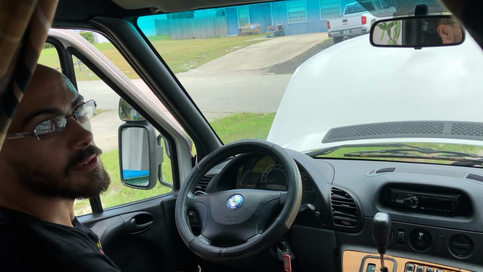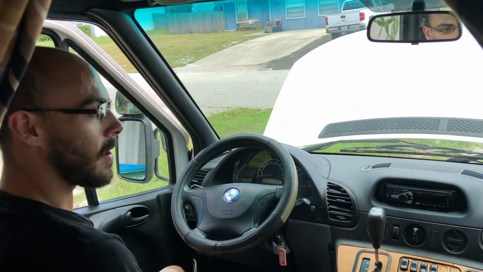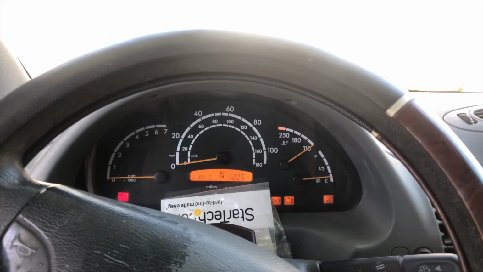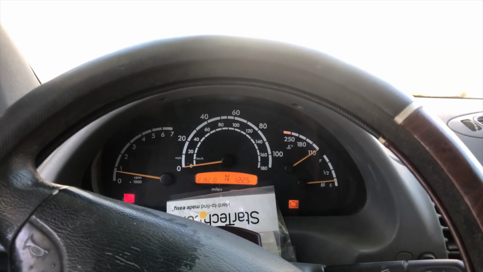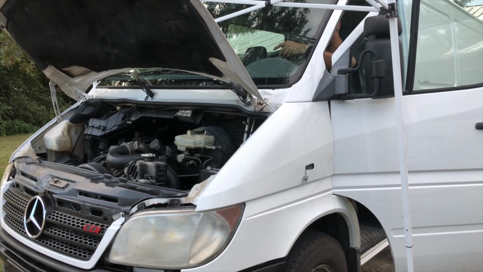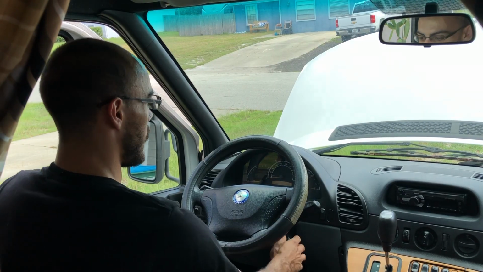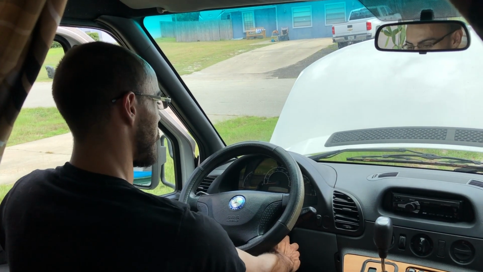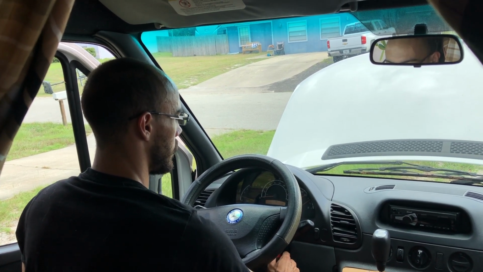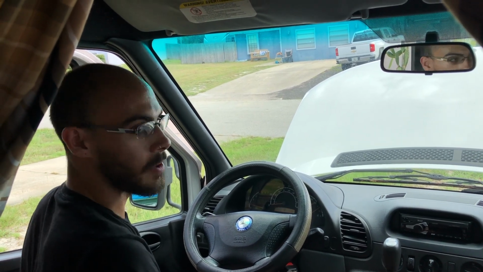So Shorty, as you know, came to us as a non-running van, and Bill and I fixed it and got it to run again. Ever since day one though, and it's never gone away, it's had this boom when it starts up. We'll see if it does it now that we've reset the adaptations for the transmission. Not as bad. It's still not anywhere near as bad though.